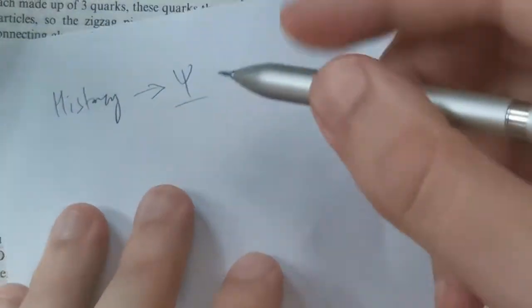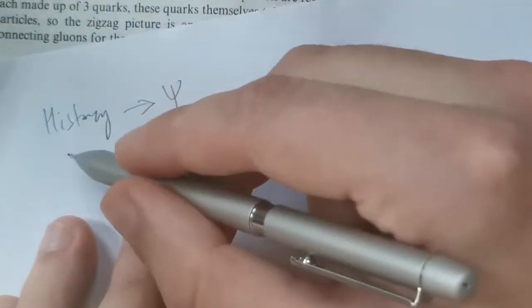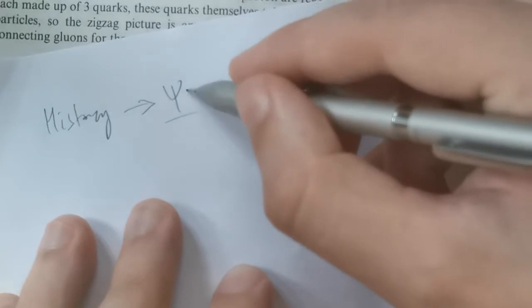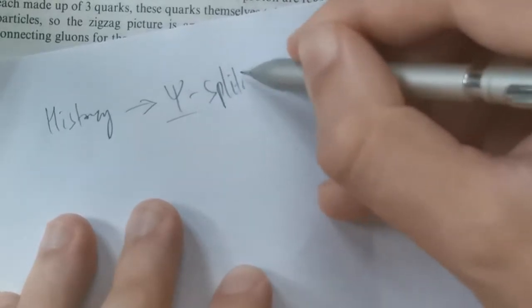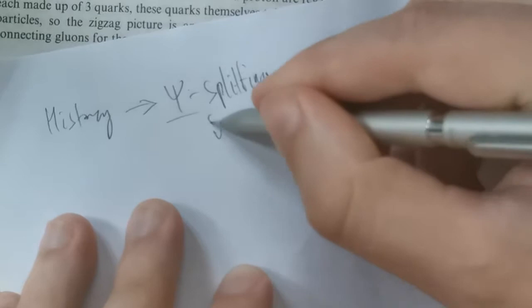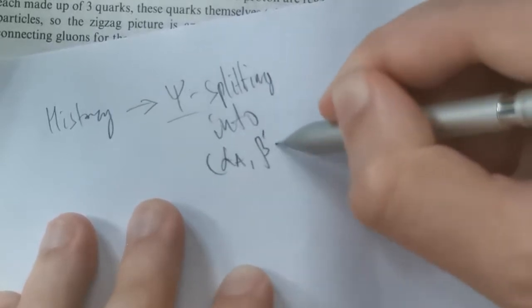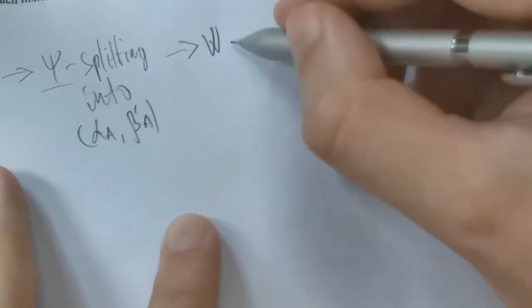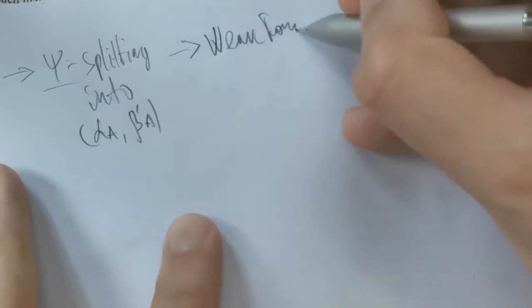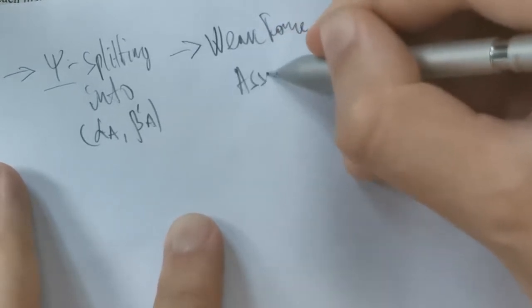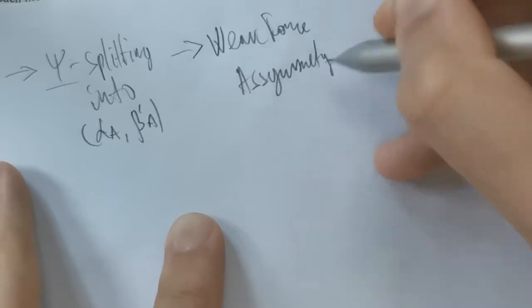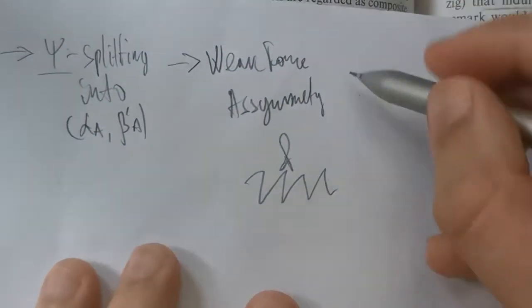So basically I will just write down that we had some history, we had that psi splitting into alpha A and beta A spinors, and afterwards we talked about the weak force asymmetry and the zigzag picture. I will just put a zigzag here.